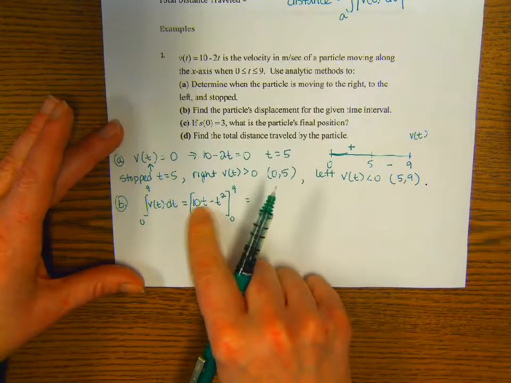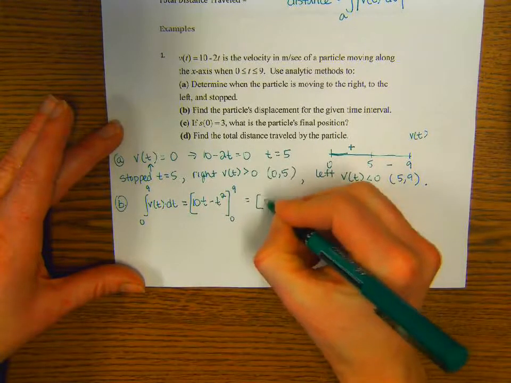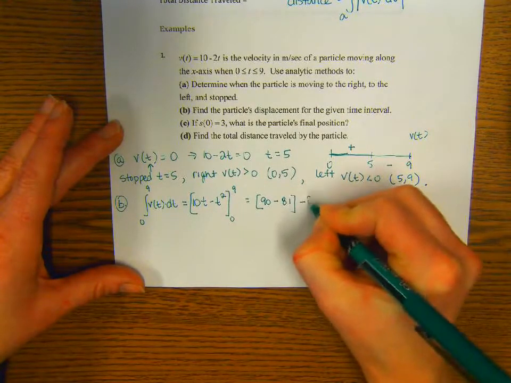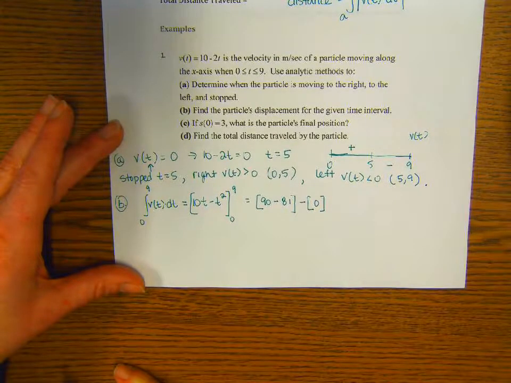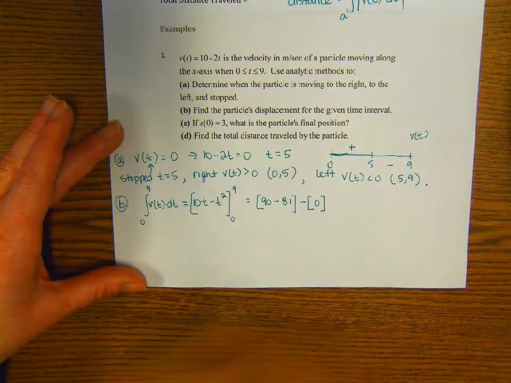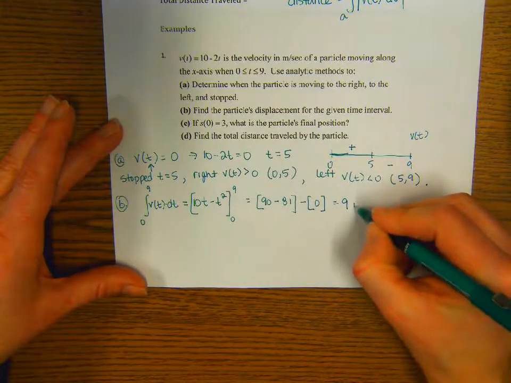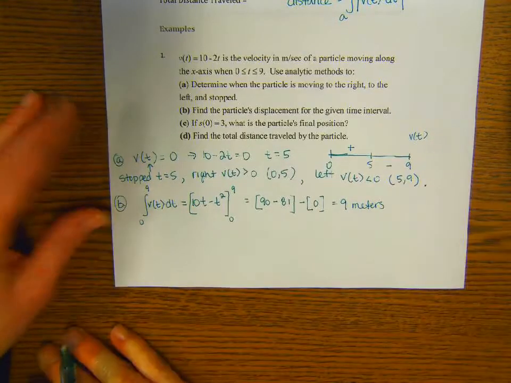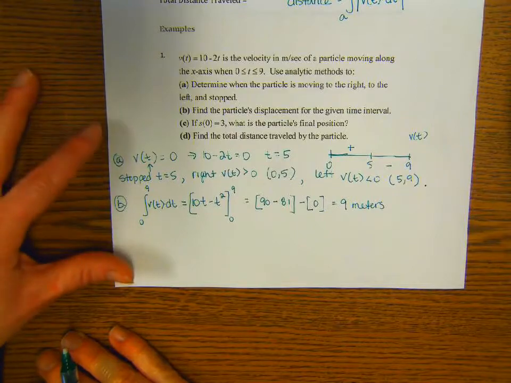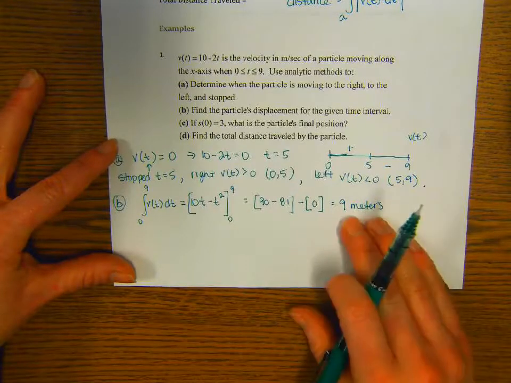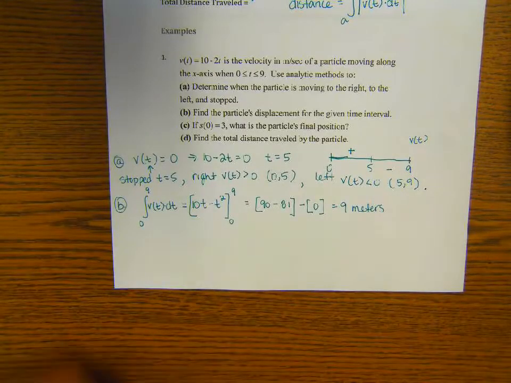So if I put in 9, 10 times 9 is 90 minus 81. And then if I put in 0, it's just 0, isn't it? So 90 minus 81 is 9. So its displacement is 9 meters. And what that means is, well, I don't know what happened, but what I do know is from 0 to 9, it is going to have a displacement of a total of 9.